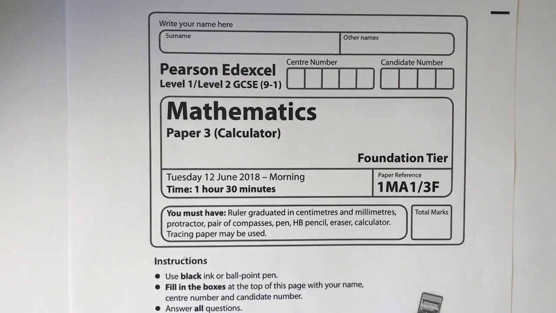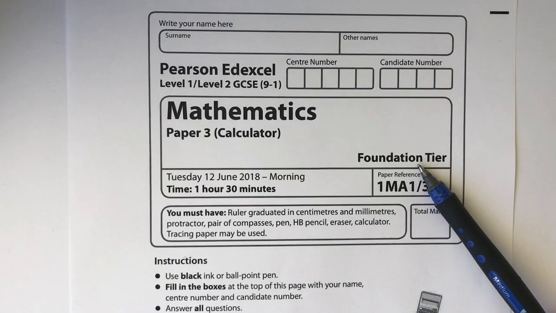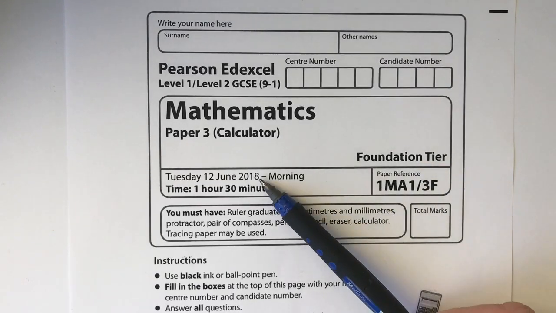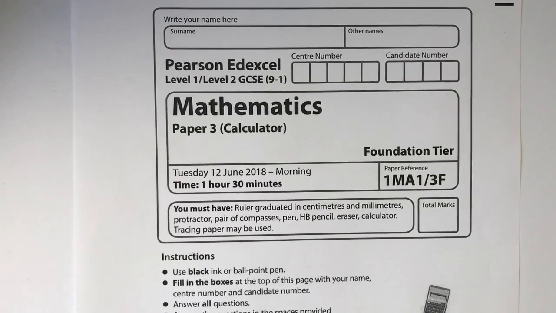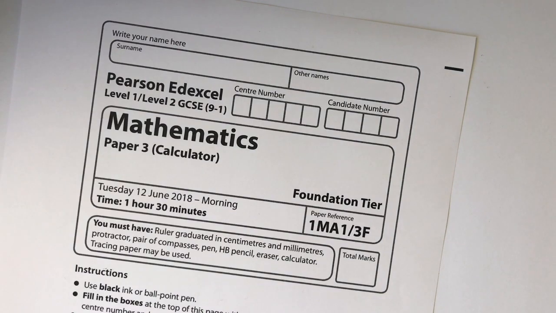Hi, this is the second video where we're looking at the Edexcel foundation tier, and it's from the June 2018 series of papers. In the previous video we completed to question number 12, so we're going to start here from question number 13 onwards. Please do stop the video, have a go at each of the questions and then compare your solutions. Okay, so let's move on then to question number 13.